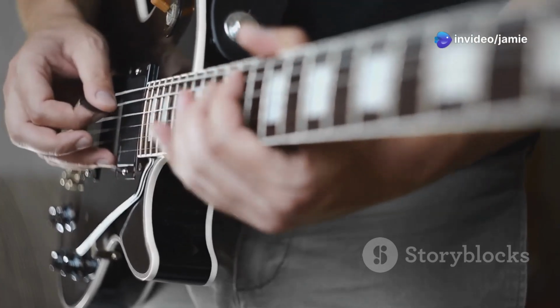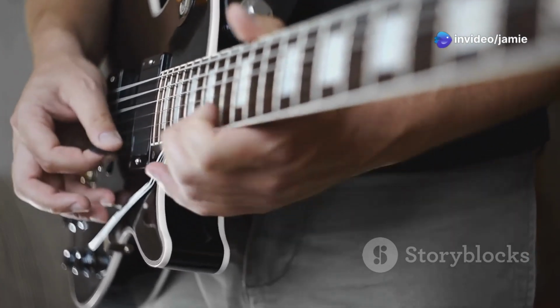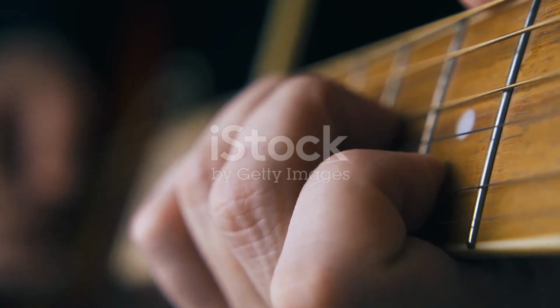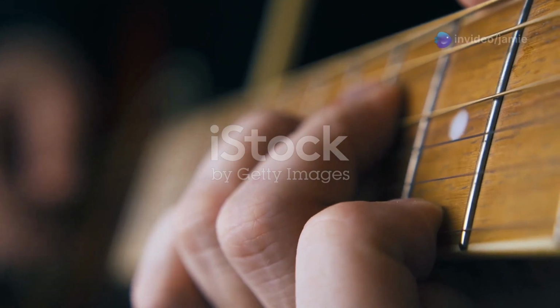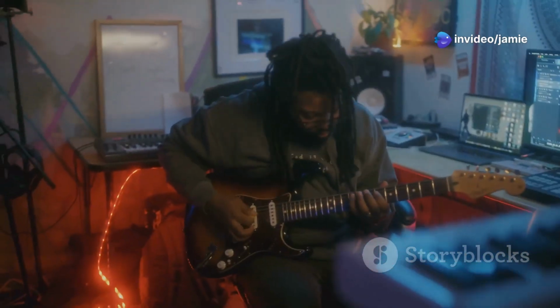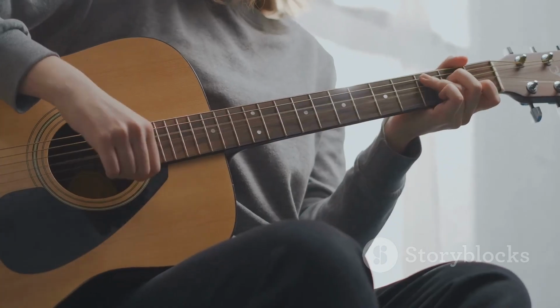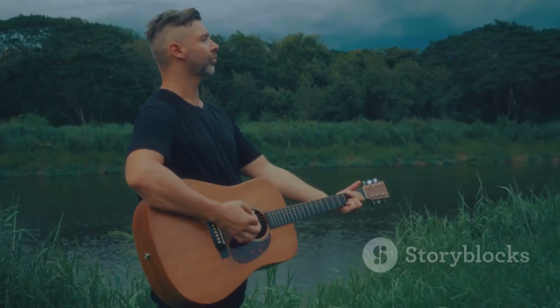Learning to identify and memorize notes in different keys is a journey, not a race. Be patient with yourself and enjoy the process. As you progress, you'll develop a deeper understanding of music theory and the fretboard. This will empower you to improvise freely, write your own songs, and play any song you want. So, keep practicing, keep exploring, and never stop learning. The world of music awaits.